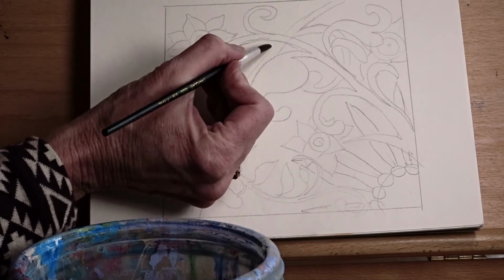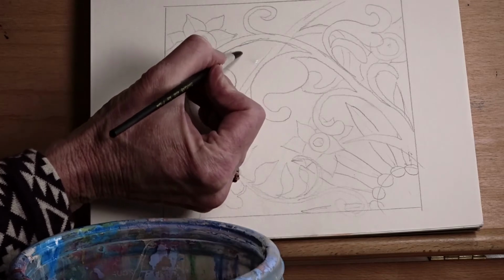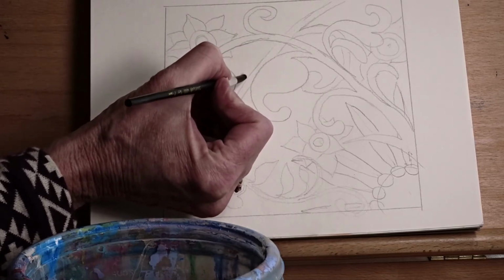The very first step is you're just painting the negative space of everything. That's where there's no design at all.